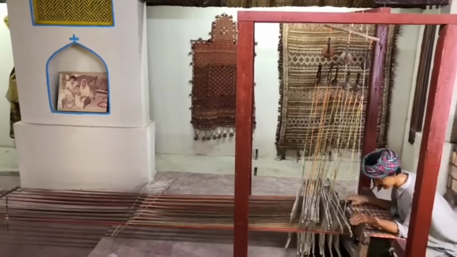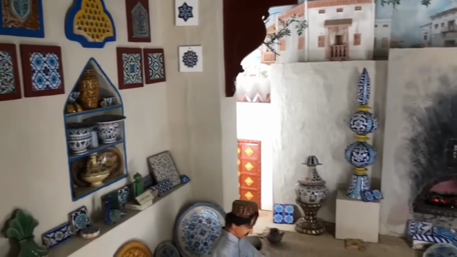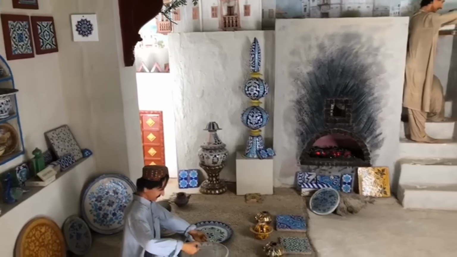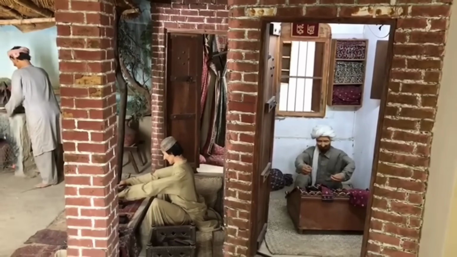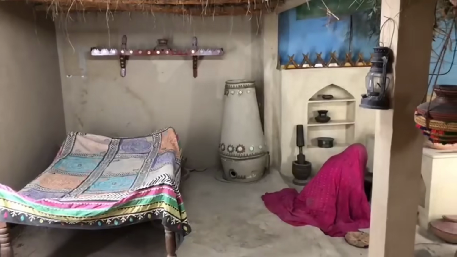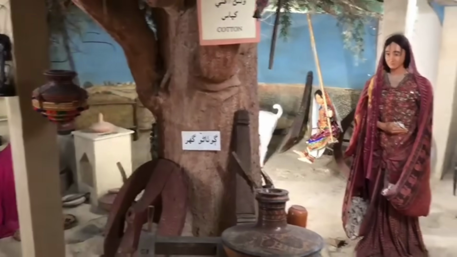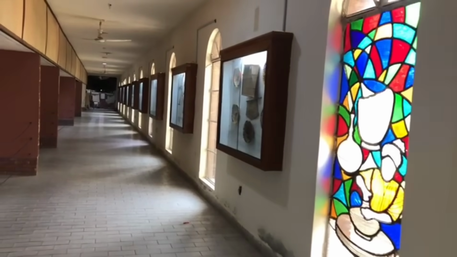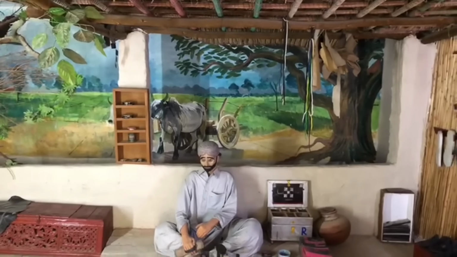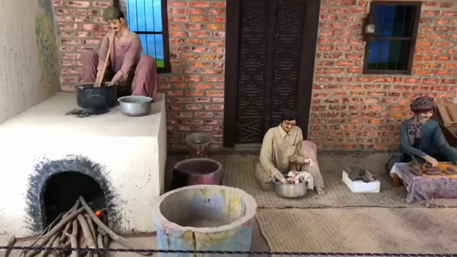Educational outreach. In addition to serving as a repository of cultural artifacts, the Sindh Museum plays a role in educational outreach. It organizes events, workshops, and lectures to raise awareness about the cultural heritage of Sindh among students and the general public. The Sindh Museum, with its diverse collections, serves as a valuable resource for researchers, historians, and anyone interested in exploring the cultural richness of the Sindh region.